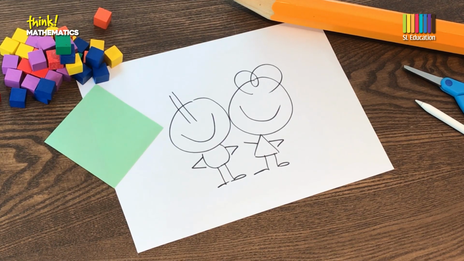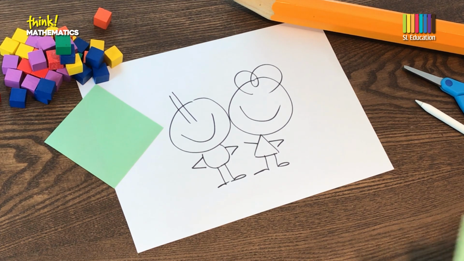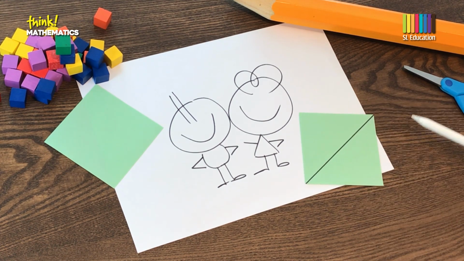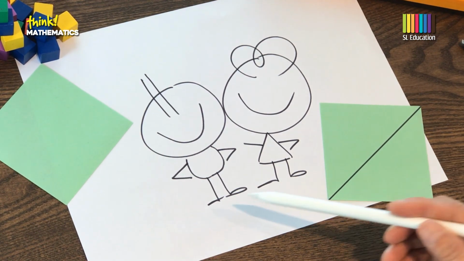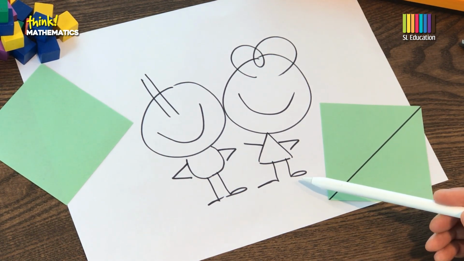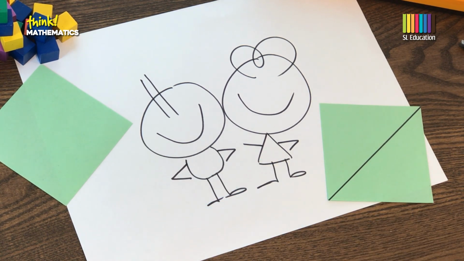Let's talk about the solutions as a class. Method 1. What do you think about method 1? The problem is Spiky and Curly share a square sheet of art paper so that both of them get the same amount of paper. And this is method 1.